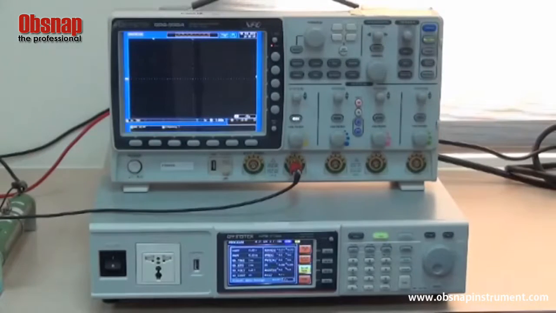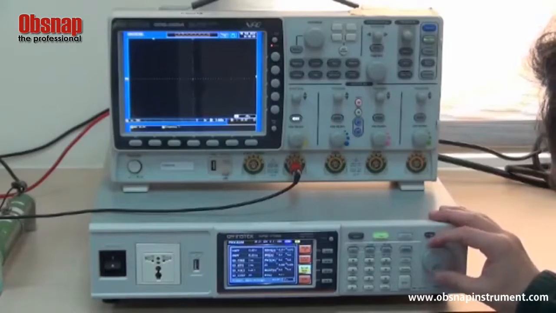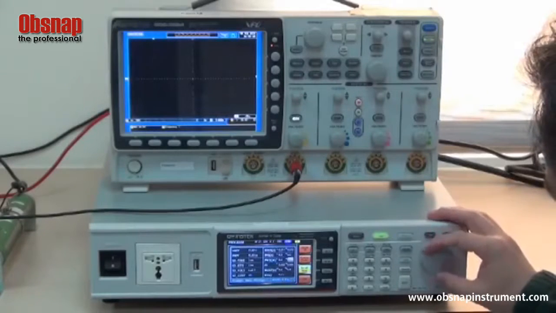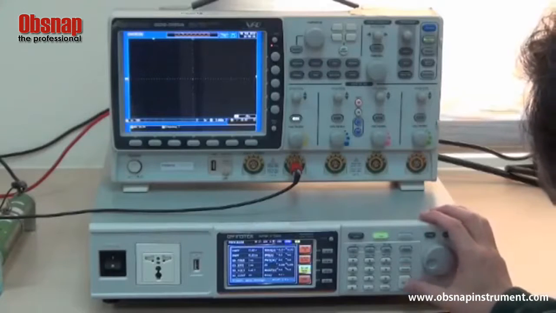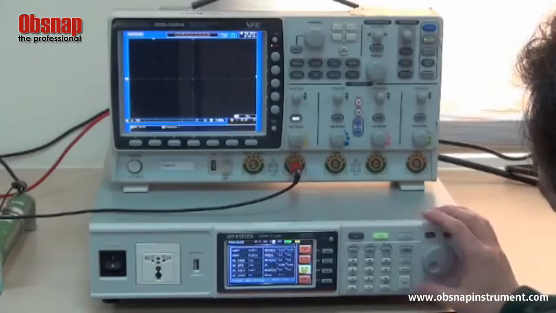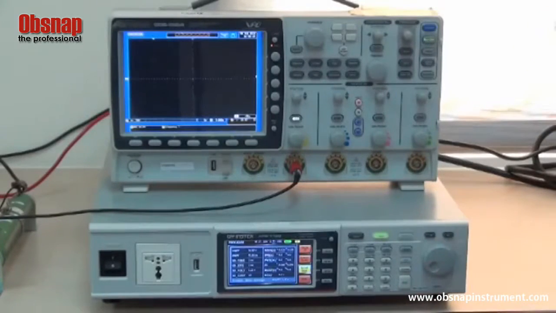For each execution, turn knob to step 1 to execute from step 1 to the step with end setting. Press F4 run to execute.